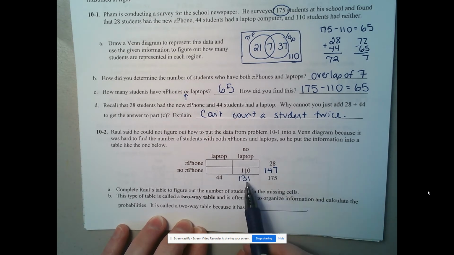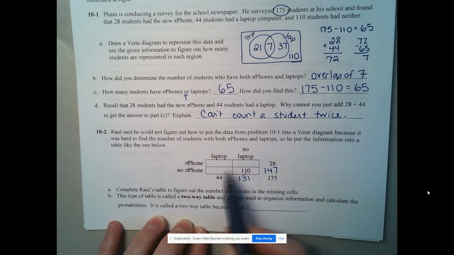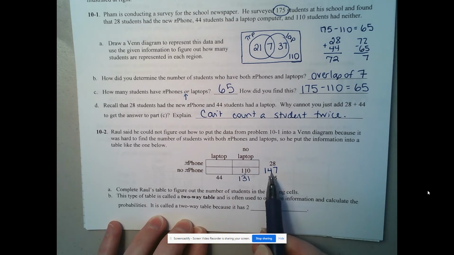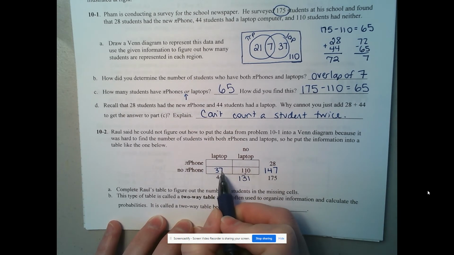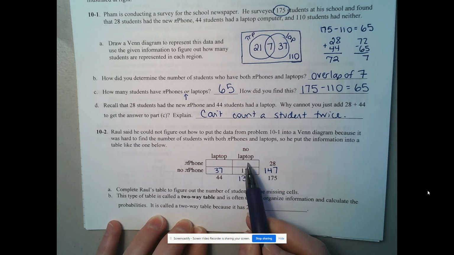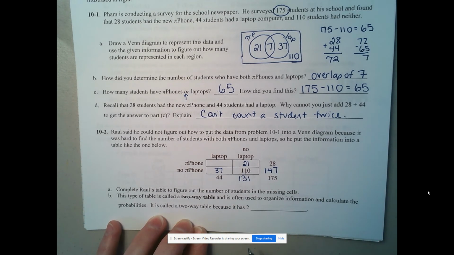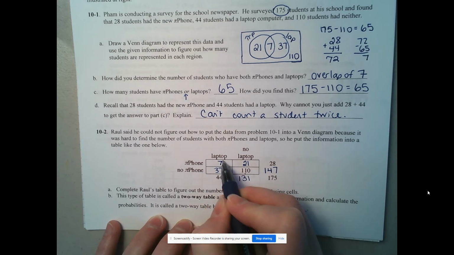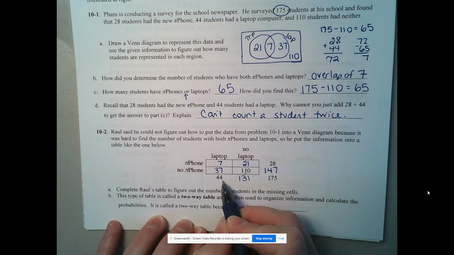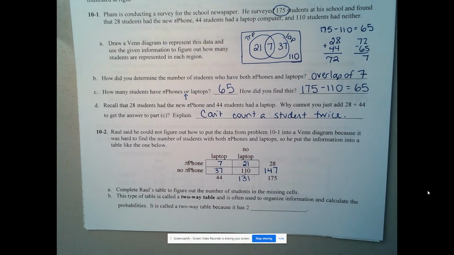Then with those two numbers, I can start to fill in numbers inside the table. The kids with a laptop but no Pi phone plus the 110 has to add up to 147. That's 37. Going down, the no laptop but has a Pi phone plus the 110 has to add up to 131. So using subtraction, that missing number is 21. And last but not least, this number here, these are your double overlap. These are your kids that have the laptop and the Pi phone. So across needs to add up to 28. So that would be a 7. And down, the 7 and the 37 has to add up to 44. So all of the numbers work. That's what we're looking for.